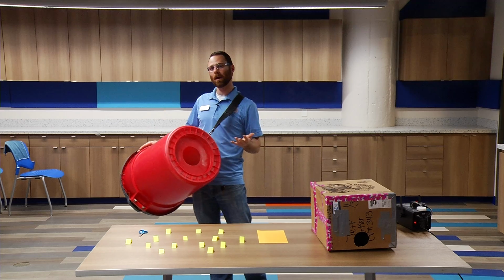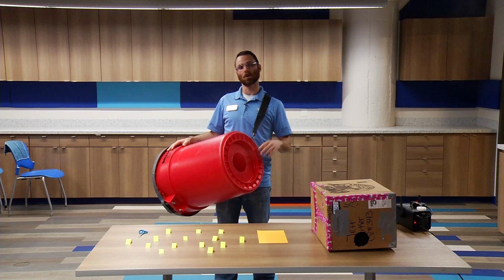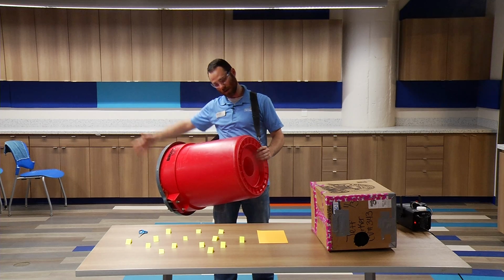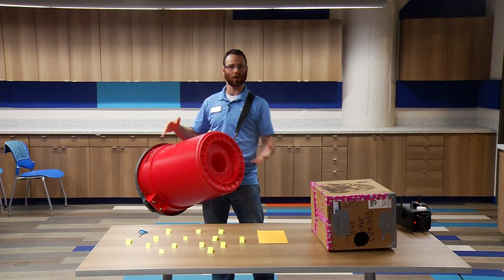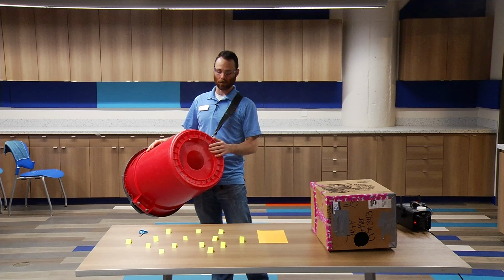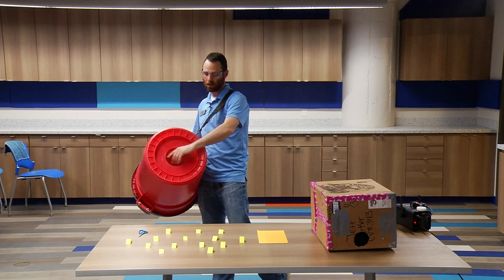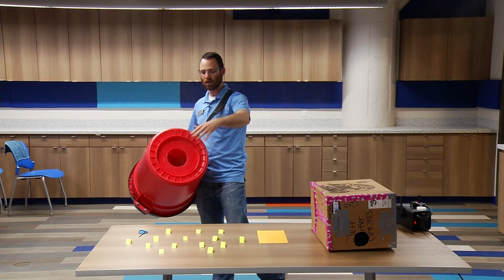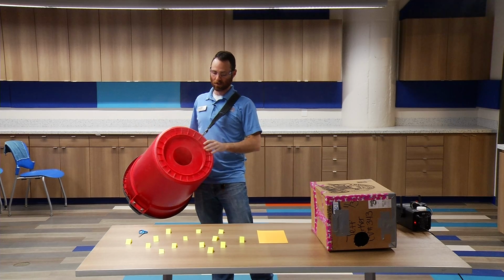Now the reason the air is going to want to leave is because higher pressure wants to go to lower pressure. So when I hit this, the inside of this container becomes pressurized to a small amount. But either way, that pressure wants to equalize, so the air is going to leave and equalize between these two spaces, this room right here and inside this chamber.